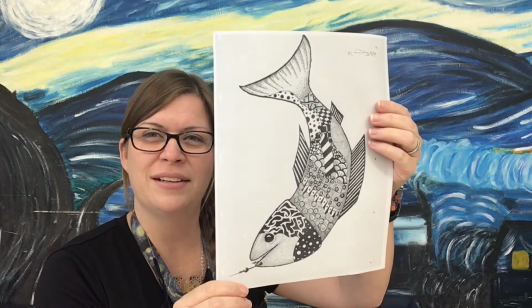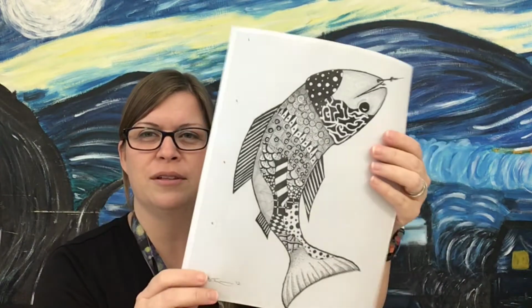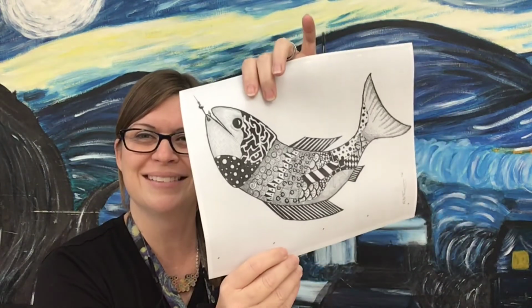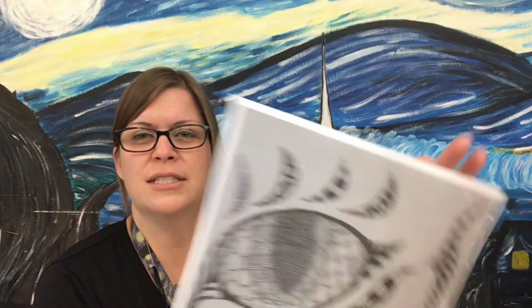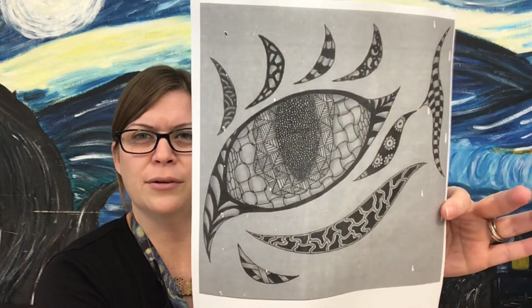These also will be on Canvas. Here's a fish, super creative too. You can turn it this way, whichever way you want. You can see they divided whatever animal or whatever object that they drew into sections, and then they Zentangled in those sections. This is a panther.